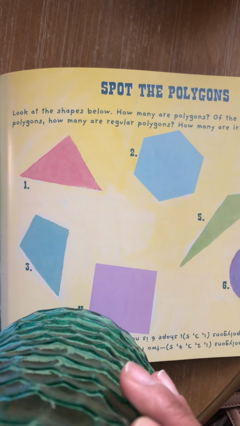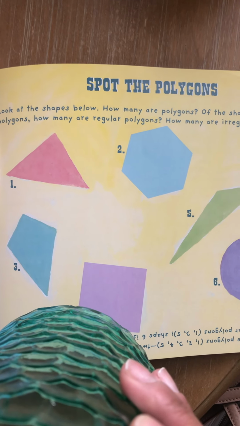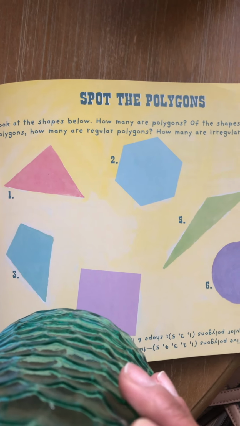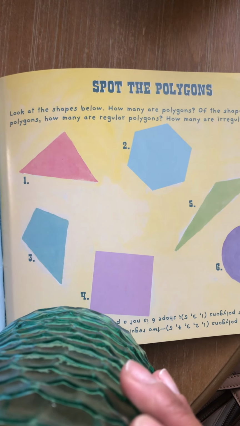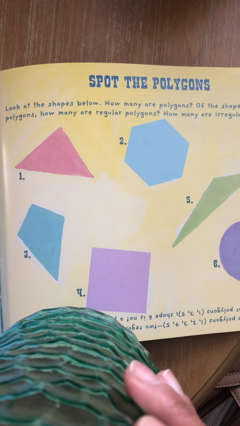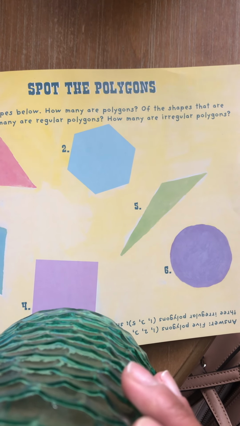So it says spot the polygons. It says, look at the shapes below. How many are polygons? Of the shapes that are polygons, how many are regular polygons? How many are irregular? So if we look at number 1, is that a polygon? Yes, it has at least 3 sides. It's flat. It's 2-dimensional. Number 2, is that a polygon? Yes, it has the same number of sides and the same number of angles. It's also closed.